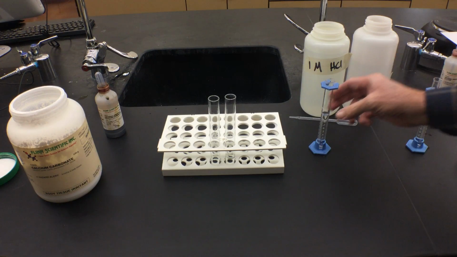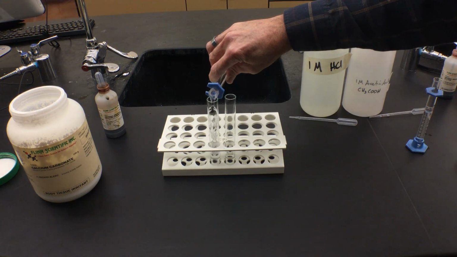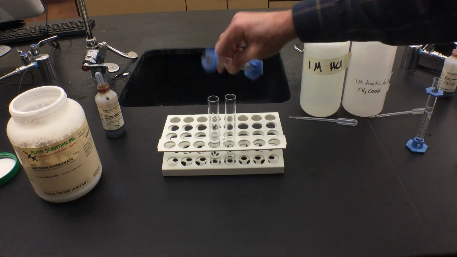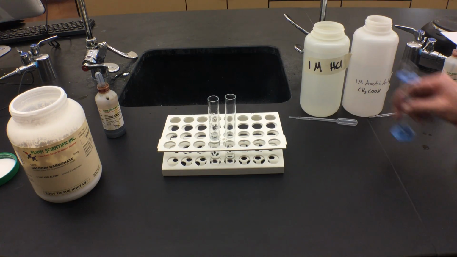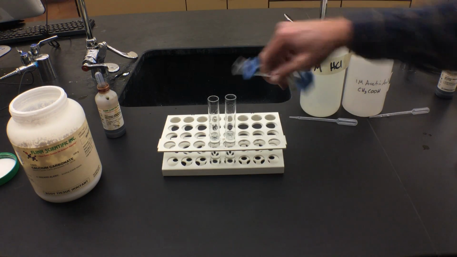Now, in addition to this, I'm going to be adding just a little bit of water to each of them, and I've measured out 10 milliliters of water. So there's 10 milliliters of water there. This is just distilled water.